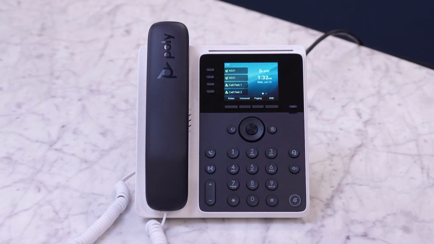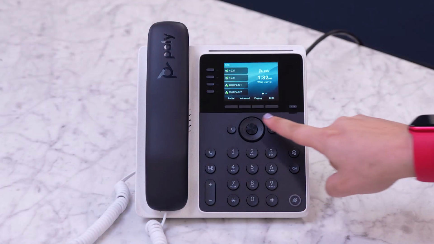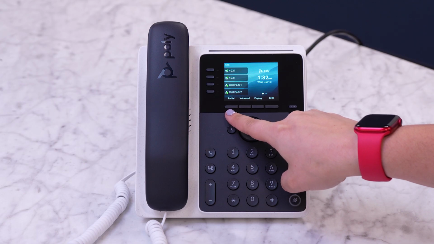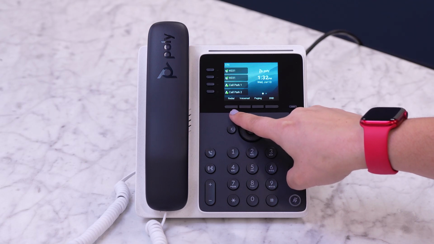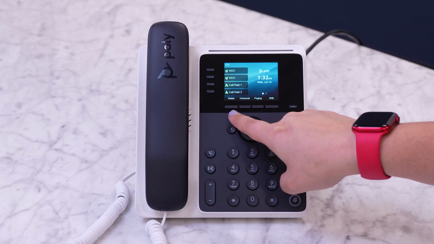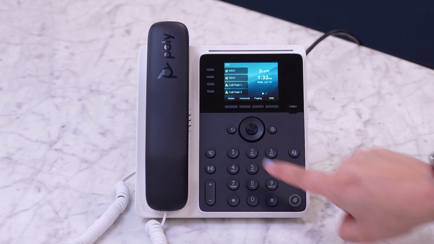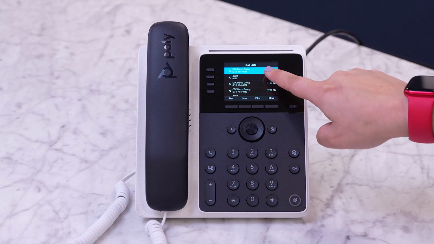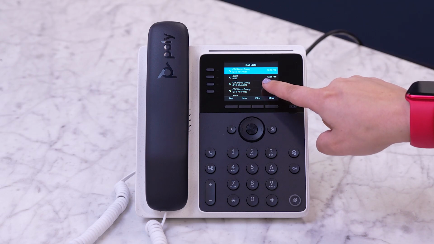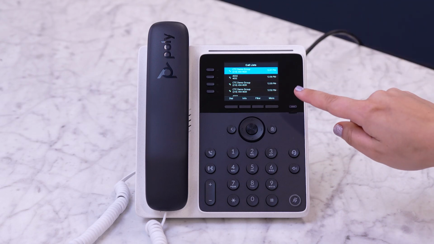Next, we'll cover your soft keys. Our first key we're going to cover is the redial option. Redial is used if you'd like to dial the last phone number that called you. Otherwise, it acts as a call list. We'll go ahead and press this button. Here, we're able to access all of our incoming, outgoing, and missed phone calls.